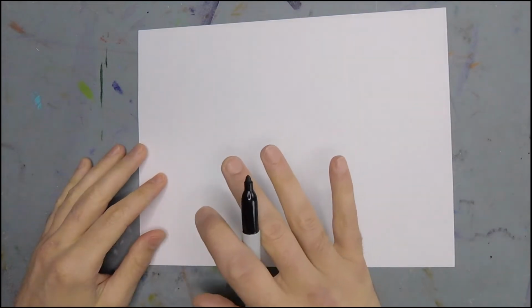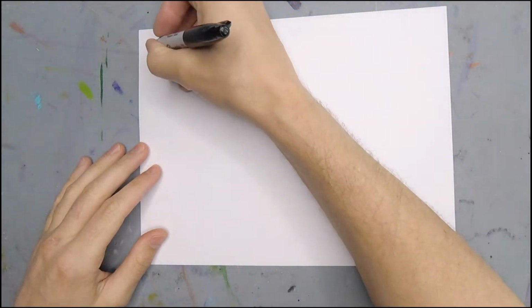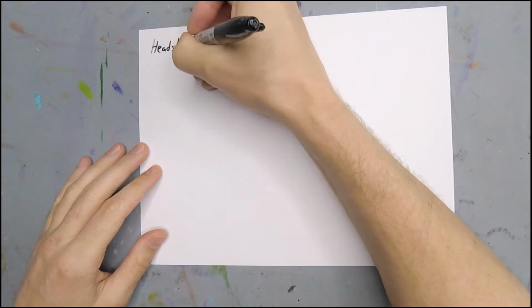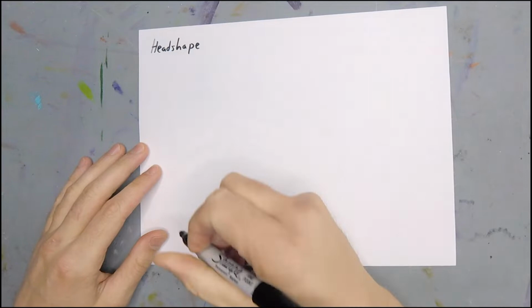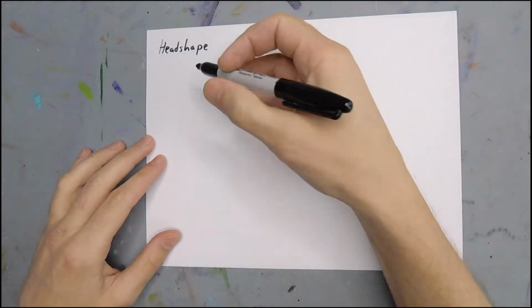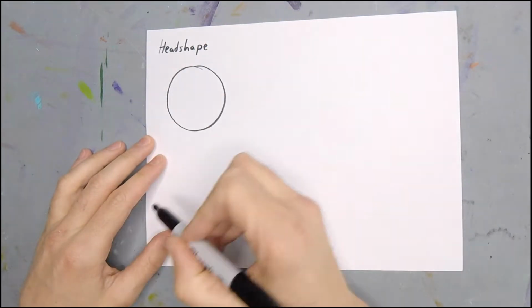So basic character design. The first thing you want to do is probably come up with a head shape. Head shape, right? Which sounds simple enough, and I'm going to keep it very simple for you guys. What I'm trying to do is teach you a system in which to build your character. You can use any head shape you want, but let's use the first shape here. Let's do a circle, okay? Doesn't have to be perfect. Doesn't have to be perfect at all.